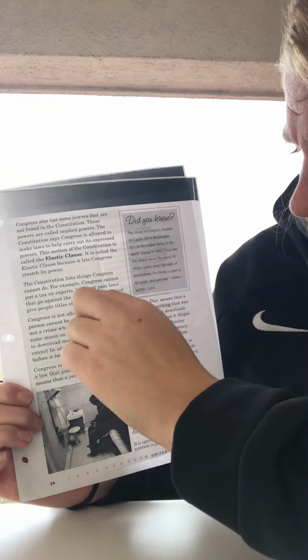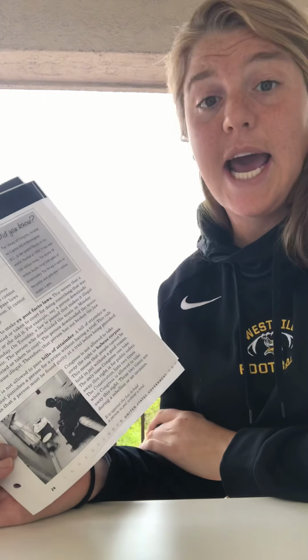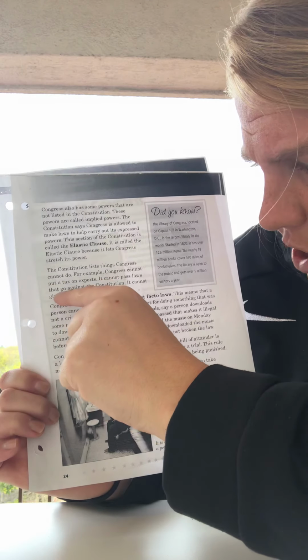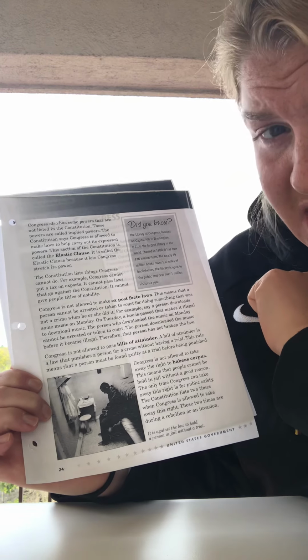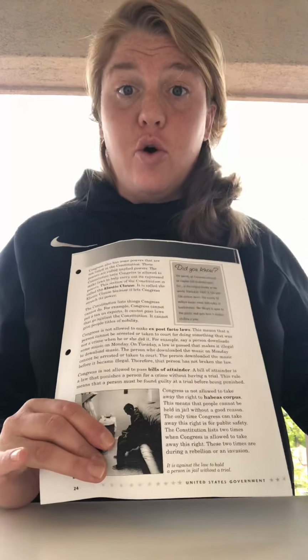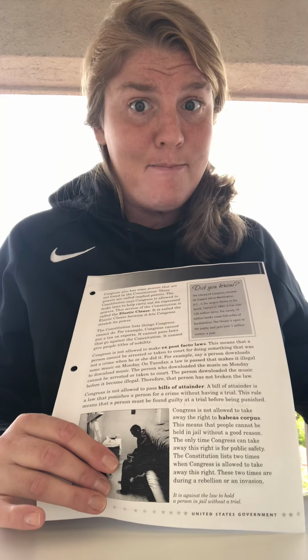For example, Congress cannot put a tax on exports. So they can't tax stuff that we sell to other countries. It cannot pass laws that go against the Constitution, and it cannot give people titles of nobility. So you can't move to America and become the Prince of America. We don't have a prince. We don't have a princess. We don't have a queen or a king. We have a president. We have democracy. And they can't call you a lord or a lady. You could be a lord or a lady in England, but not in America.